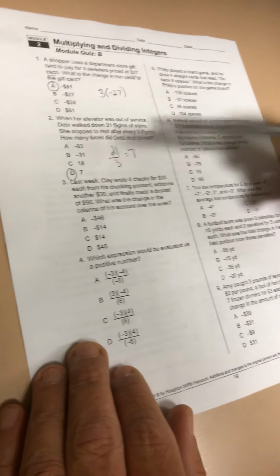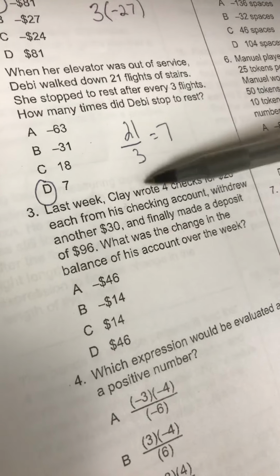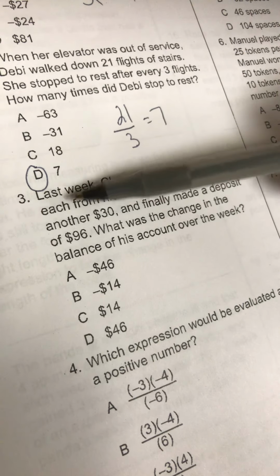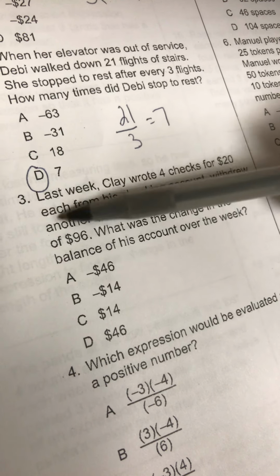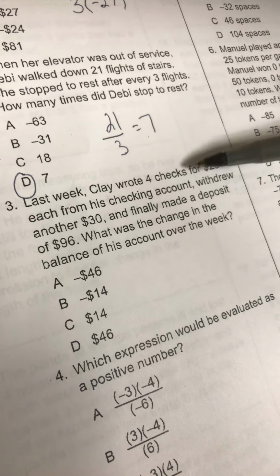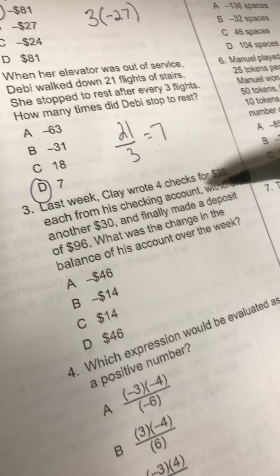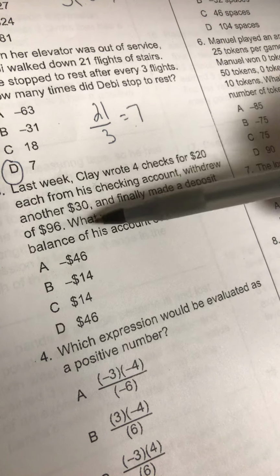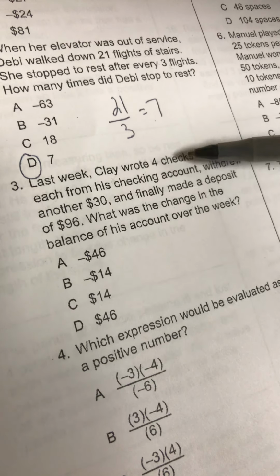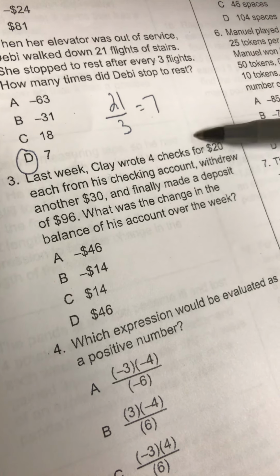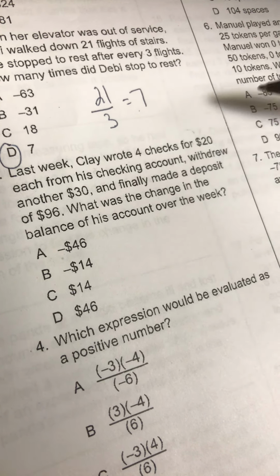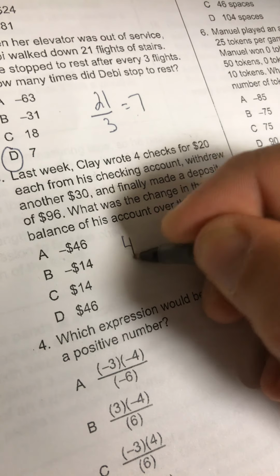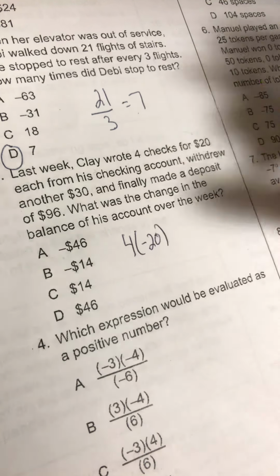Third one. Last week, Clay wrote 4 checks for $20 each, right? Each check was $20. He also withdrew another $30, taking money out, and then he made a deposit of $96, plus 96. So this incorporates some addition, subtraction, and this is your multiplying, right? So if one check is $20, 4 checks would be 4 times negative 20.